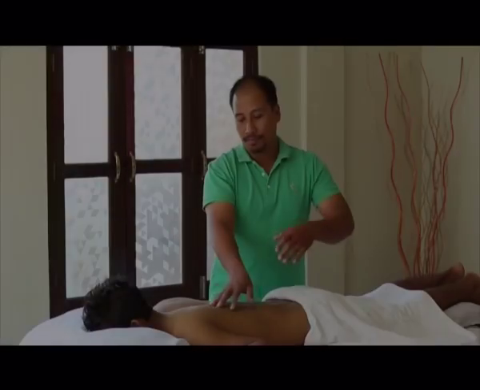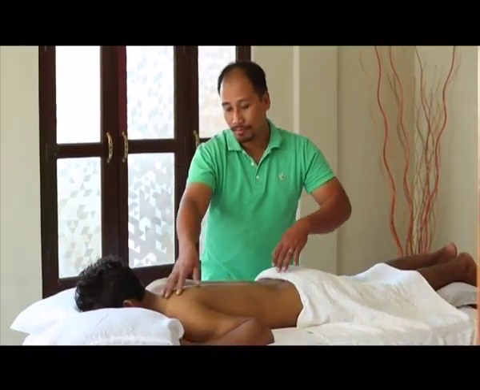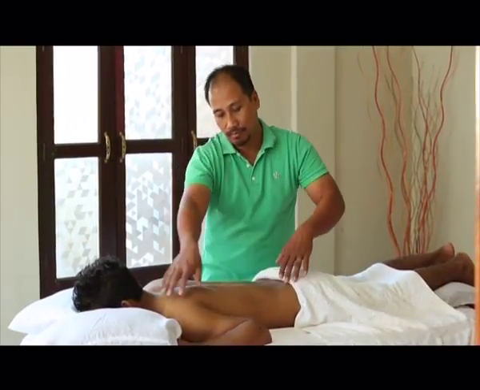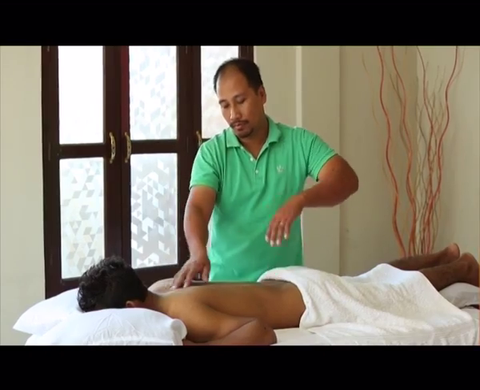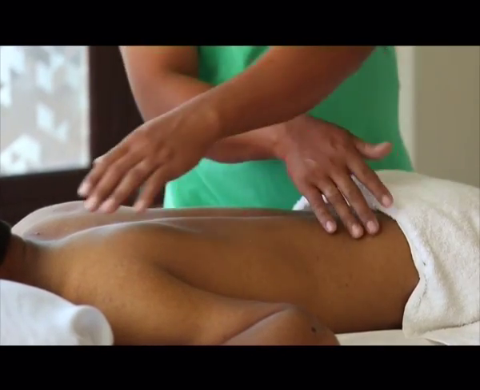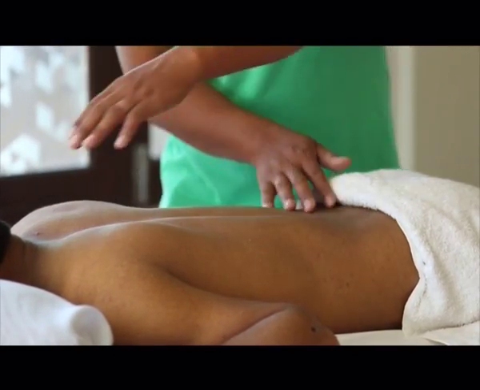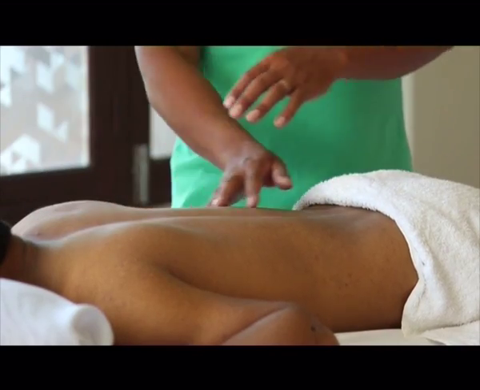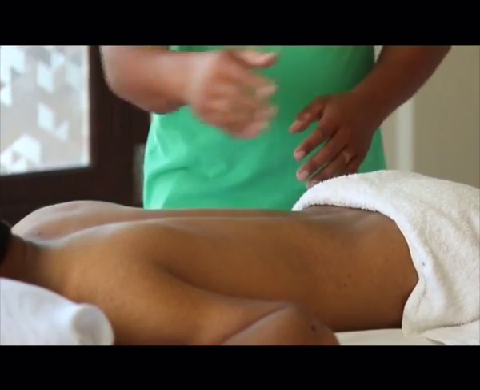Here comes the stroking. This is performed superficially to the skin to obtain a sensory reaction, either sedative or stimulative. The direction is not important and is often from proximal to distal.